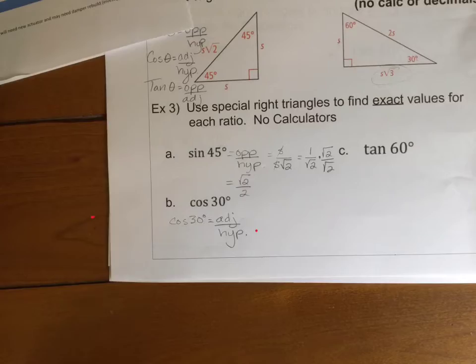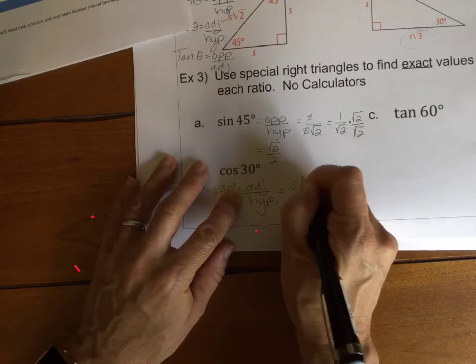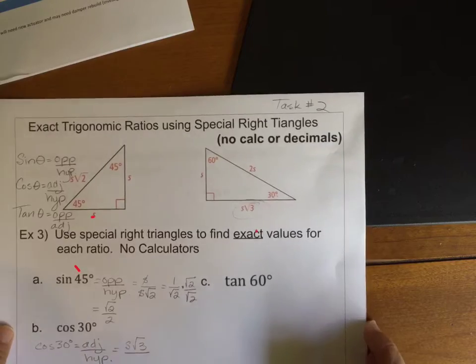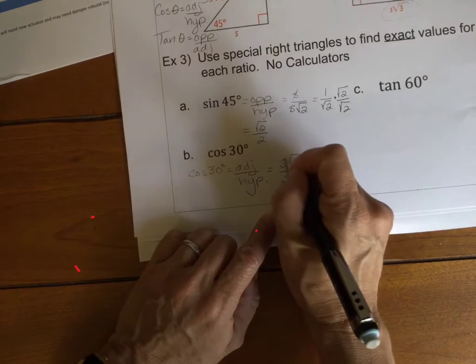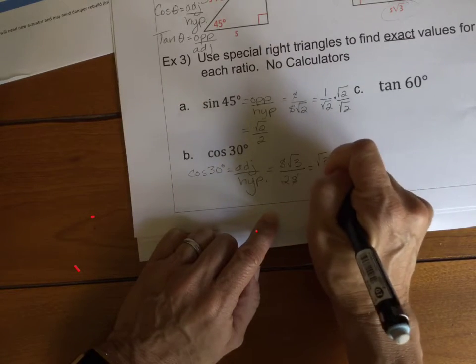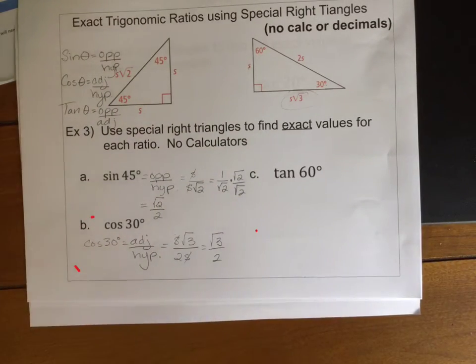So this one is going to be S root 3. That's my adjacent. Now if I go back and look up here, I can see my hypotenuse is 2S. All right, so over 2S. This can be simplified. S divided by S is just 1. So cosine of 30 degrees is root 3 over 2. And it's always root 3 over 2. And root 3 over 2 is always associated with the 30, 60, 90 special right triangle, both now and when we look at them on the unit circle.